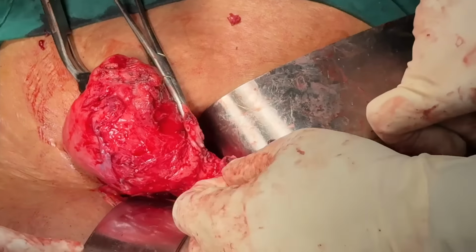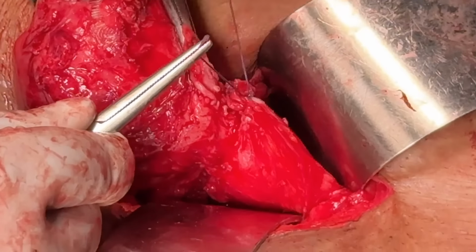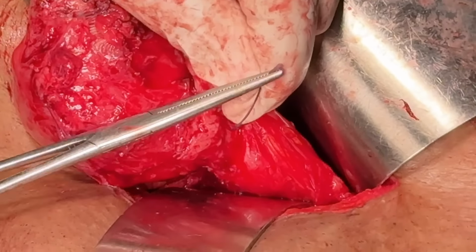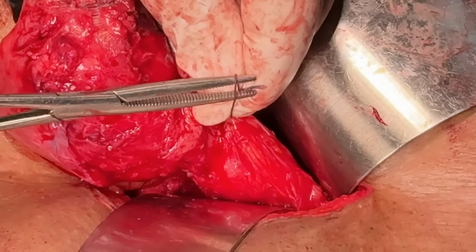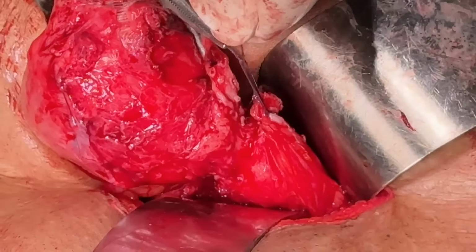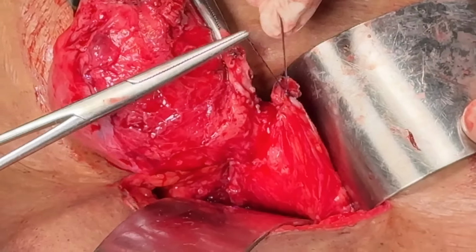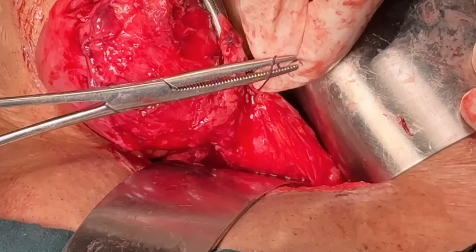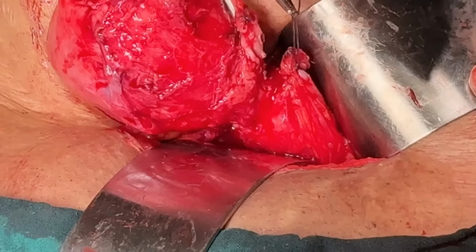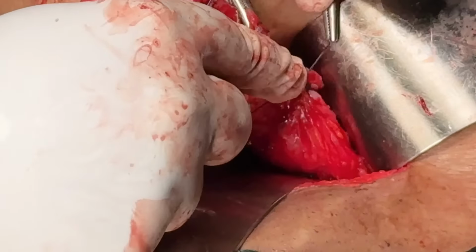So wrap one end, the longer end, on one of the index fingers. Make a loop out of that and take the smaller end through that loop. Cross your hands to make a cross knot or a square knot, and then second knot with single throw, and also the third knot with a single throw.